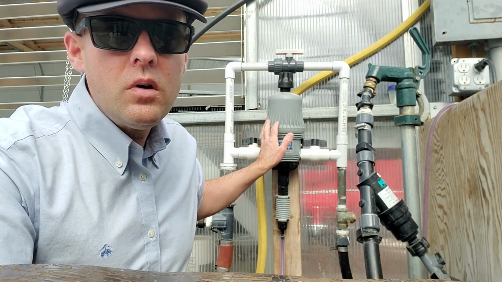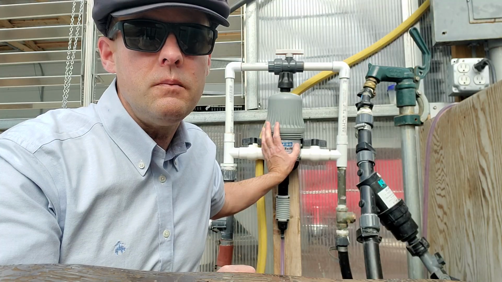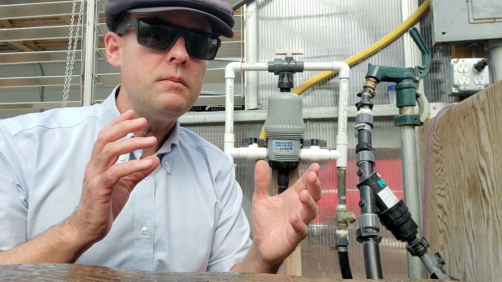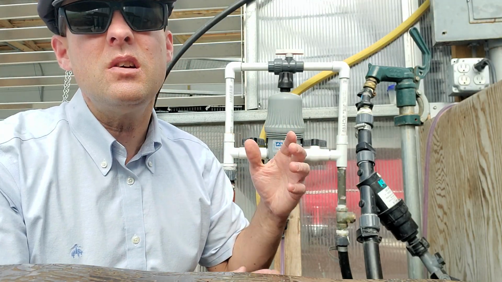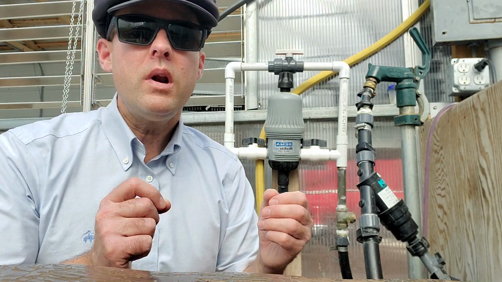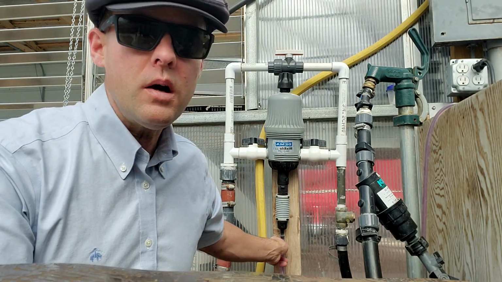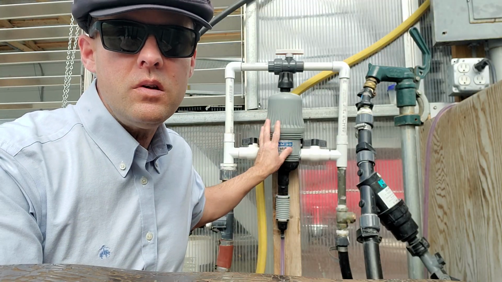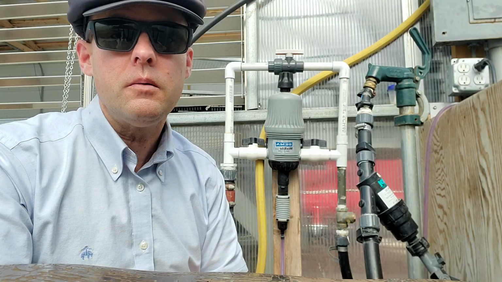These injectors come with either fixed rate or variable rates of injection. So if it's variable, I could go from, say, a proportion of 1 to 20 or 1 to 200. The fixed rates are going to be set generally at 1 to 100. When I say 1 to 100, what I mean is 1 part of my fertilizer solution will be diluted by this injector to 100 parts of water.